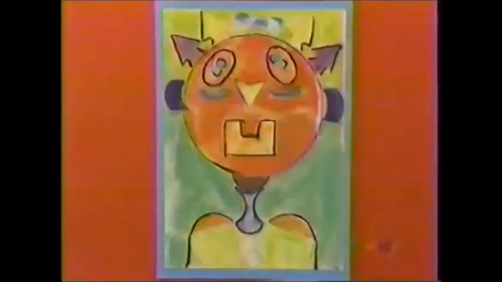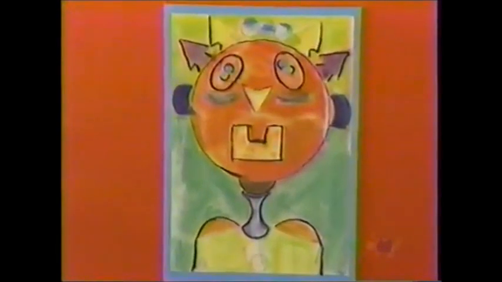I had a heart attack. I made this geometric face by using shape stencils and coloured pastels.